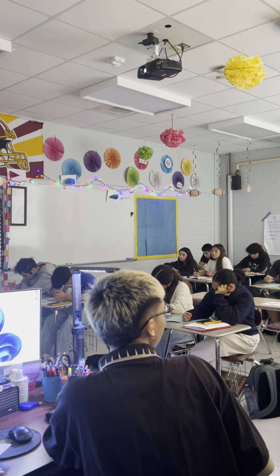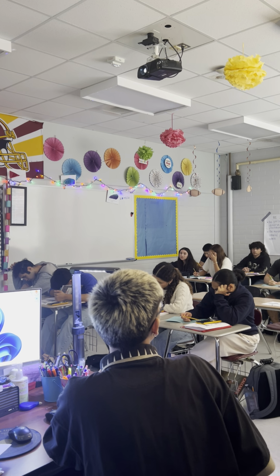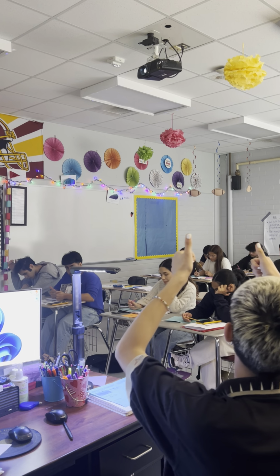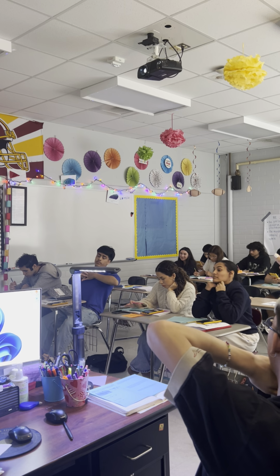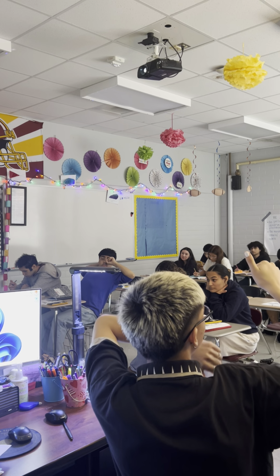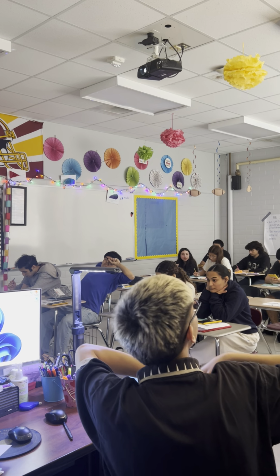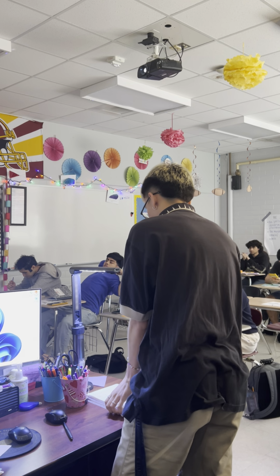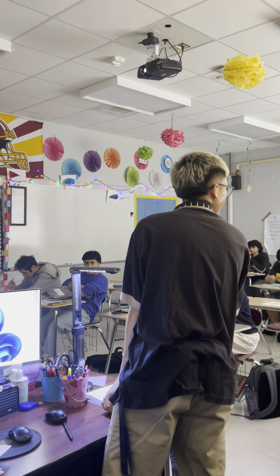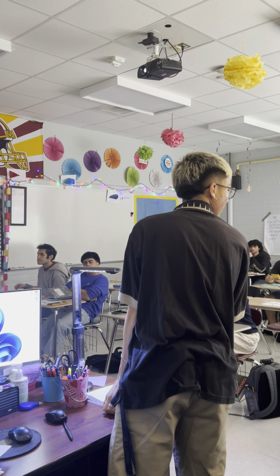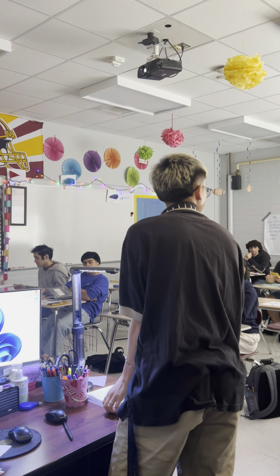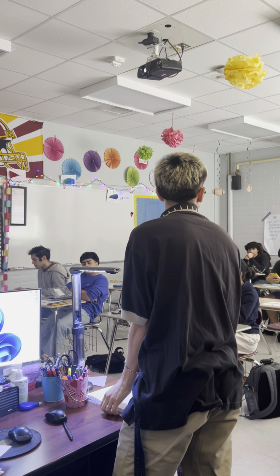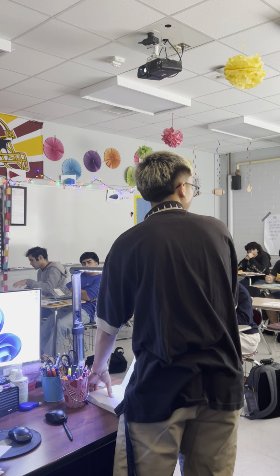Does everyone understand? Everyone good? Good. Got a question? Alright, cool. All of y'all picked up a sheet, right? It is a lot easier if y'all use a separate sheet of paper to draw the triangles, because it can get confusing.